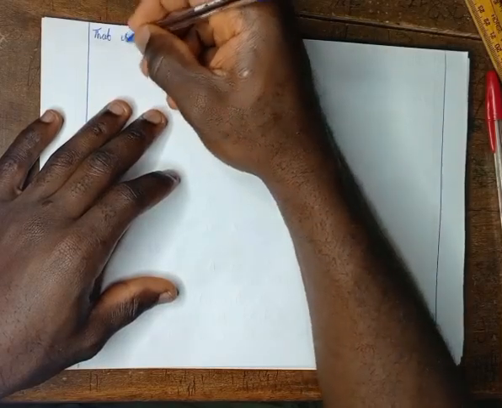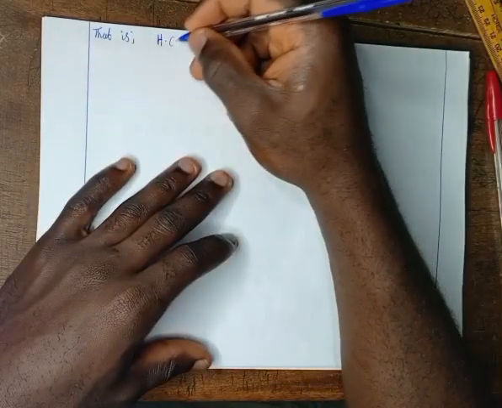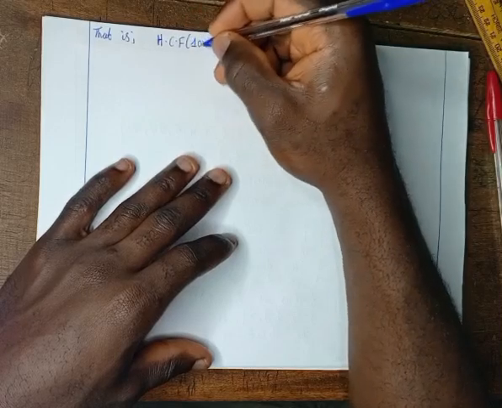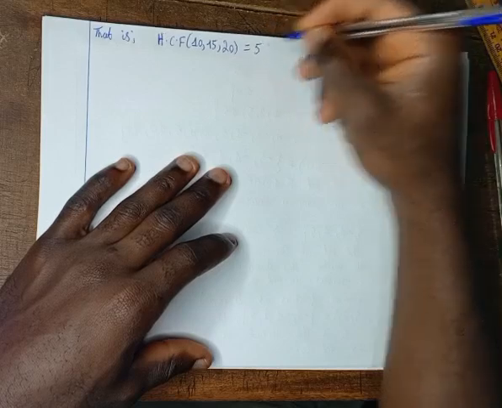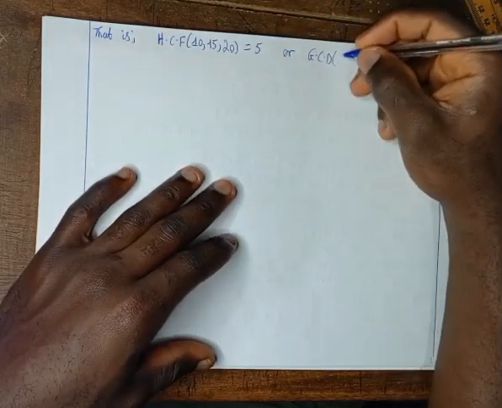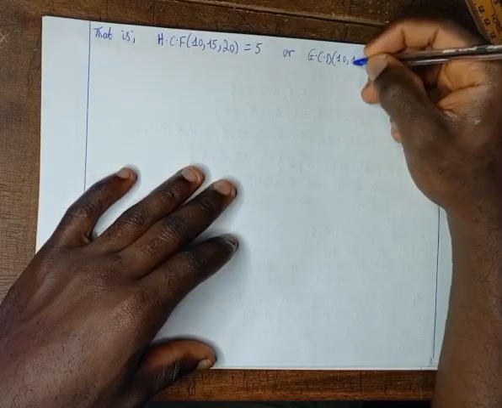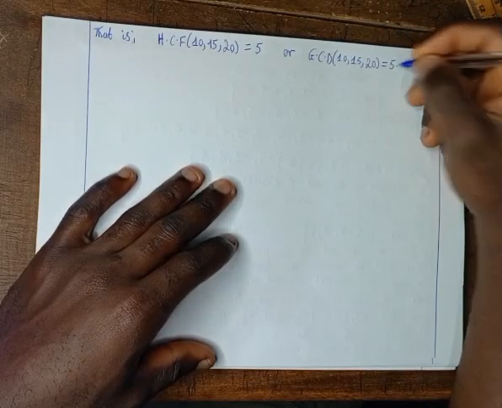The highest common factor of 10, 15, 20 is equal to 5. Or you can write it as such: the greatest common divisor of 10, 15, 20 is equal to 5.